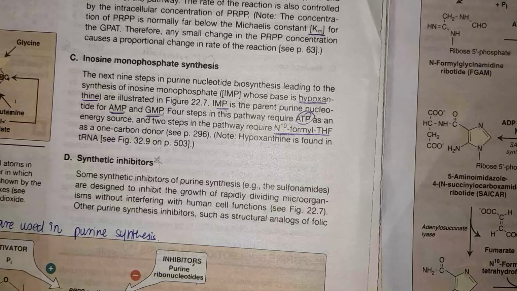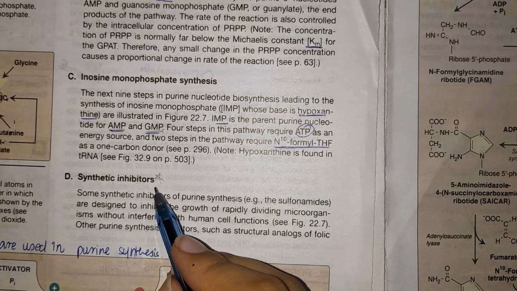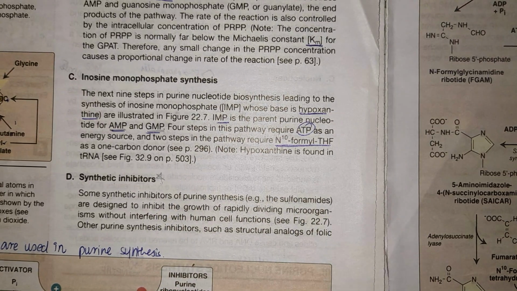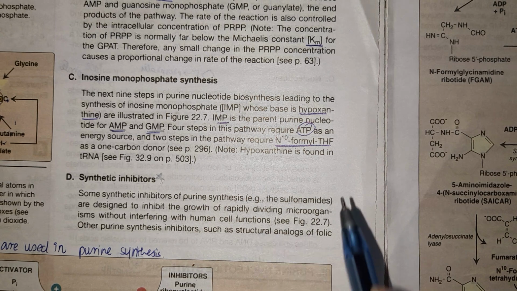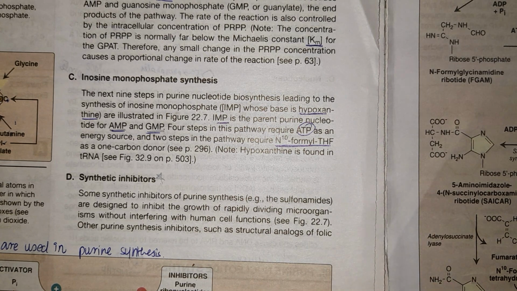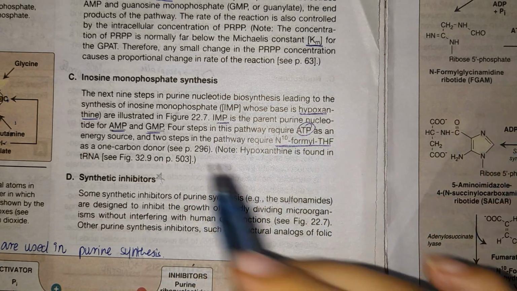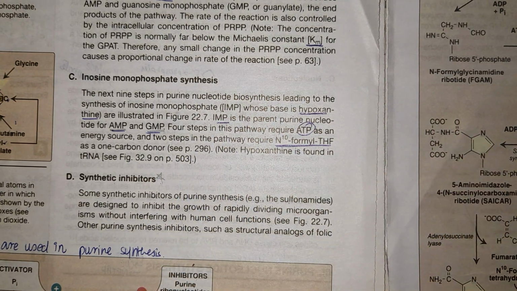Let's see. Here they have written synthetic inhibitors, and the synthetic inhibitor is the sulfonamide, which actually inhibit the purine synthesis in the bacteria mainly, and the methotrexate, which inhibits the conversion of the dihydrofolate into tetrahydrofolate. I have discussed both of these in my previous video.